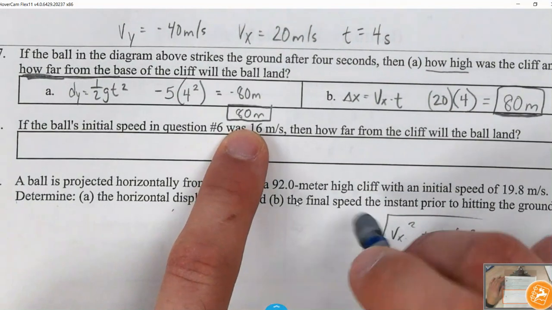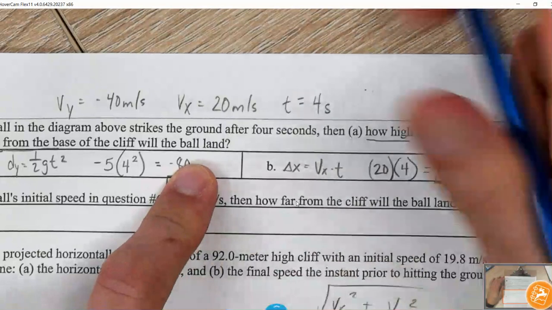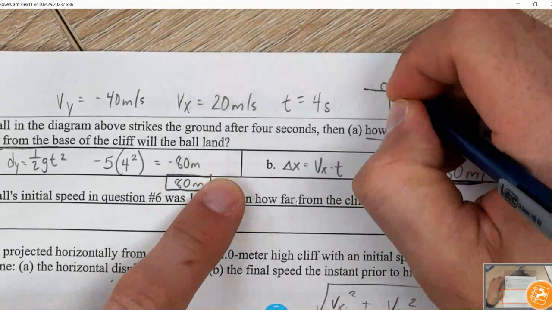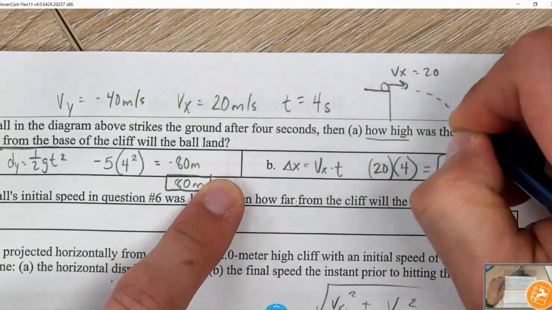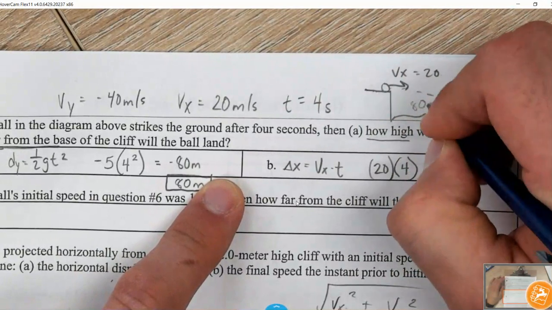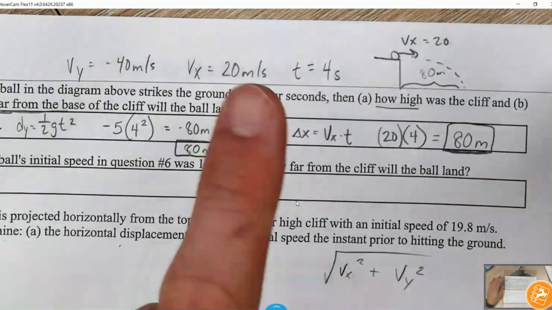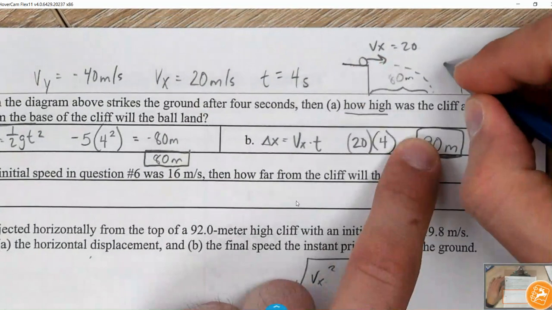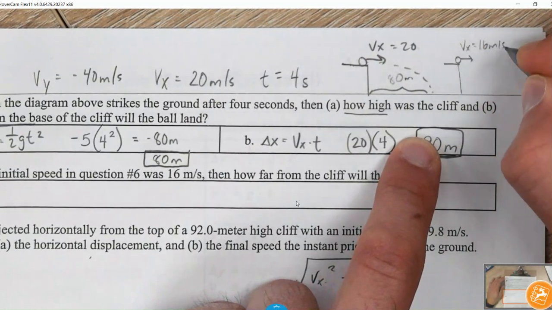But now, because I rolled it slower, so if I rolled the first one off with a Vx of 20, and it hit right here, which is a distance of 80 meters. I'm still rolling it off my desk. Now they're saying, instead of launching it at 20 meters per second, you're only going to launch it at 16 meters per second.